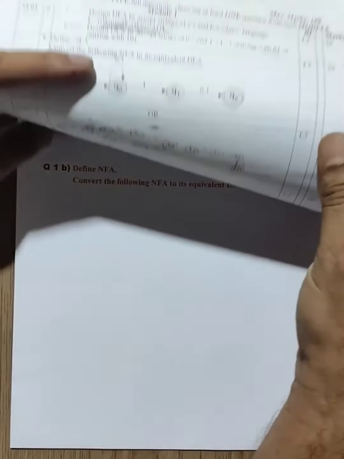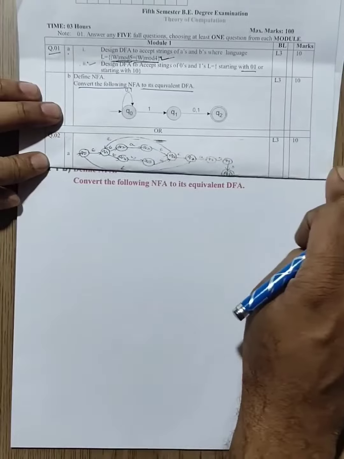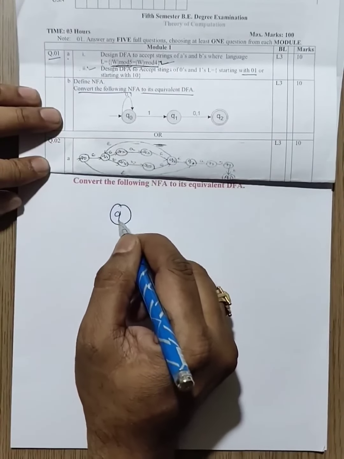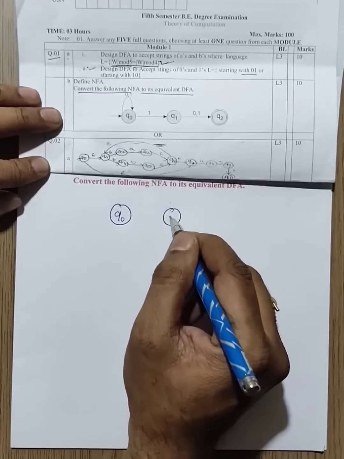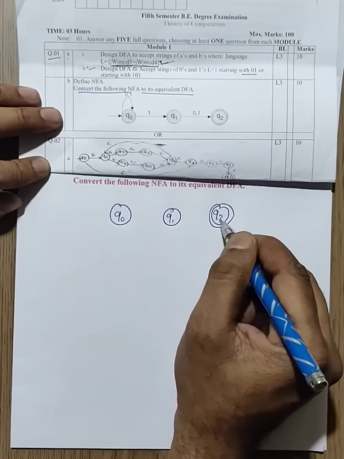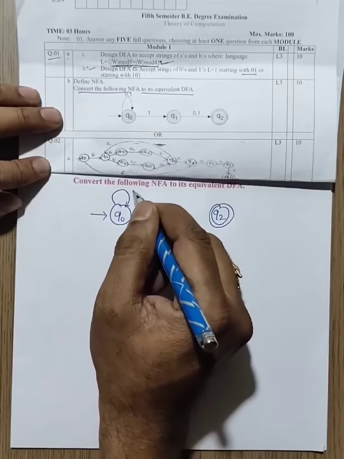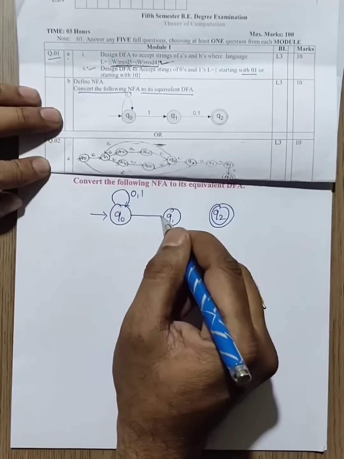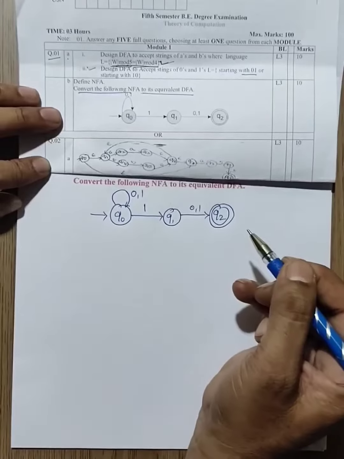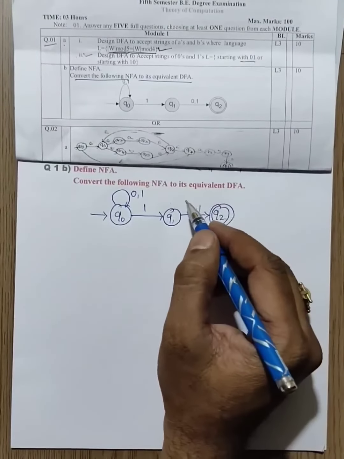This is the given NFA. Given NFA is Q0, Q1 and Q2. Q0 is the initial state. Q0 to Q0 on 0, 1, and here this is 1, then 0, 1. This is the given NFA. Convert into DFA.